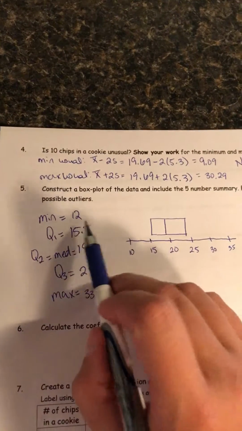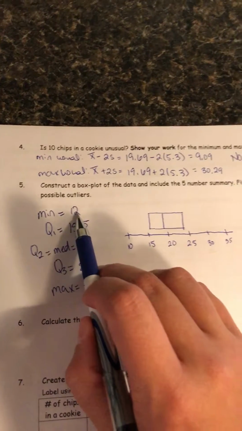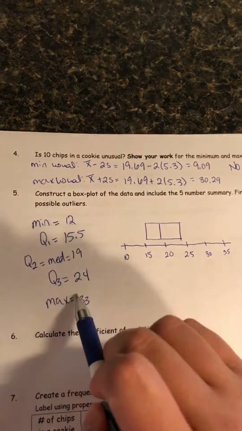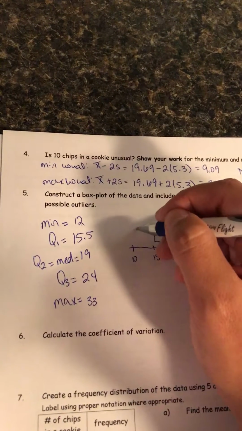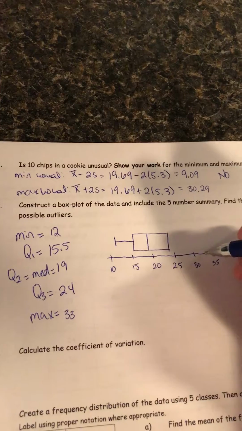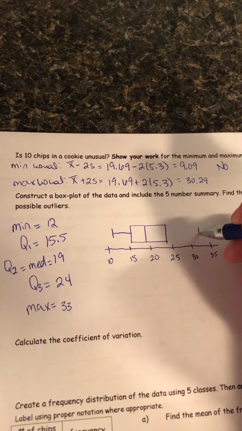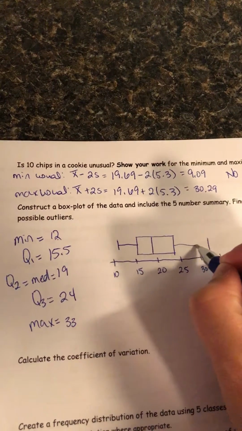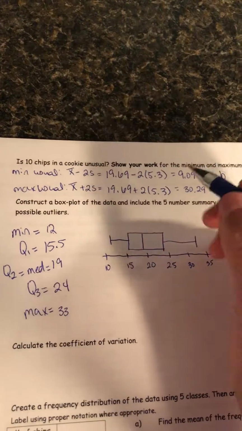And then we draw our whiskers to, not the outliers, to the min and to the max. So we've got one at 12, and then one at 33 at max. Well, it's not very straight, but that's okay.